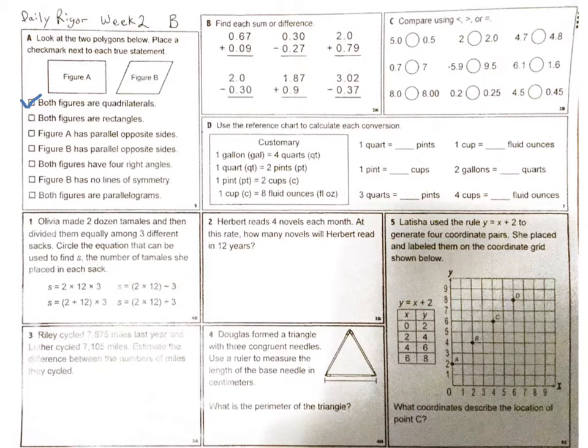Refer to your notes and think about it. Does it have parallel opposite sides? Does it have 4 right angles? Does it have a line of symmetry? A line of symmetry means if you could go right down the middle of it and both sides are exactly the same.